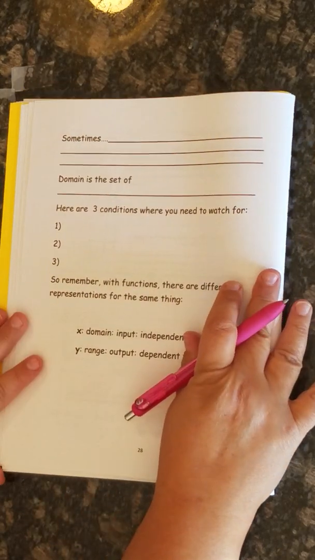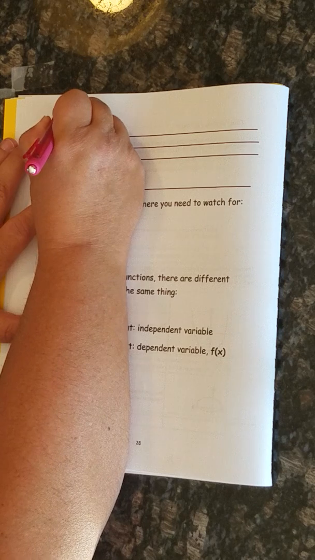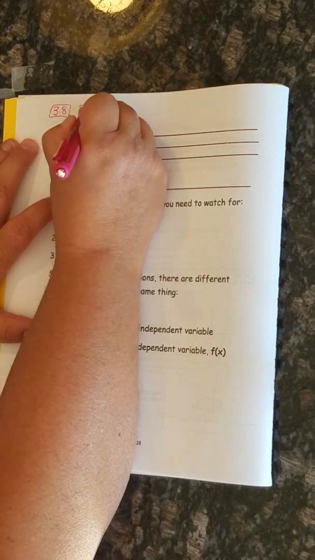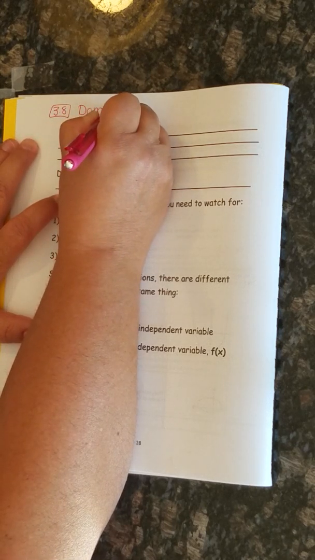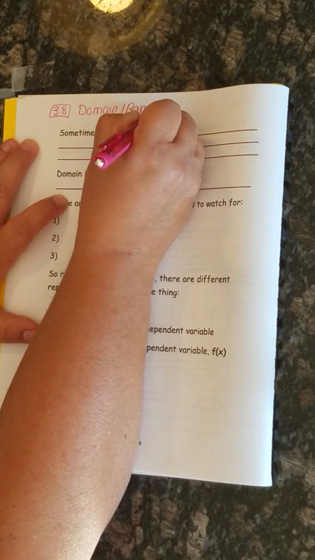Okay, so section 3.8, still 3.8, where we're going to look at domain and range. Domain and range. Really domain more than range.